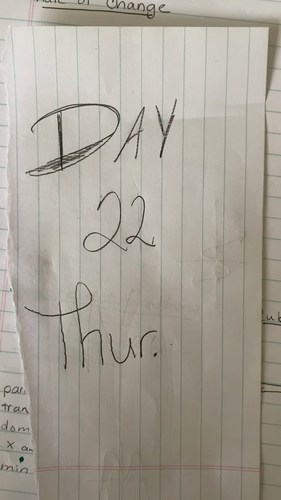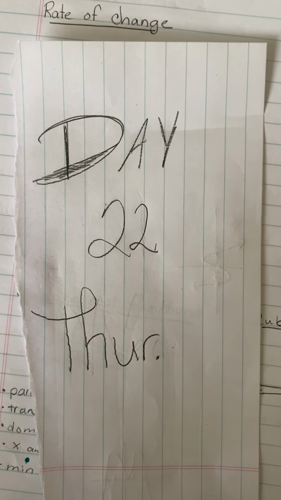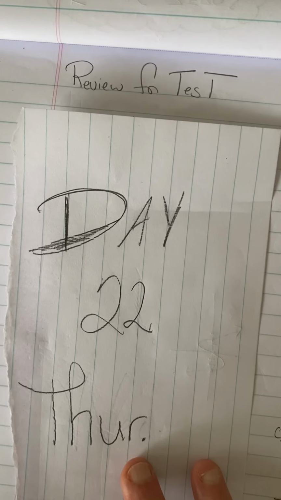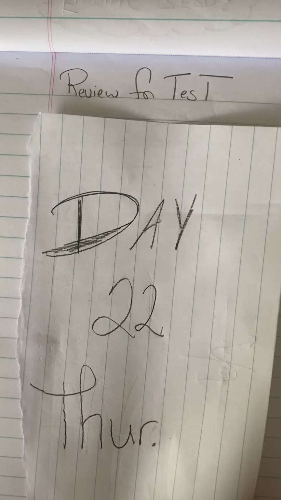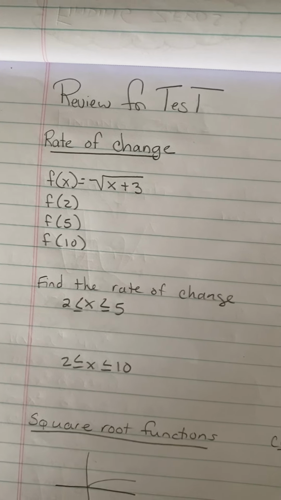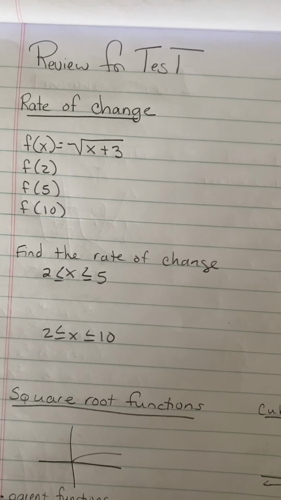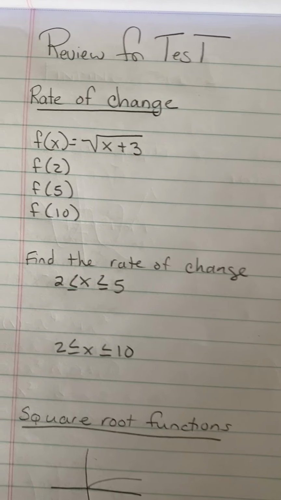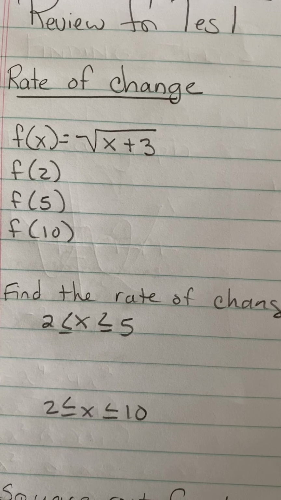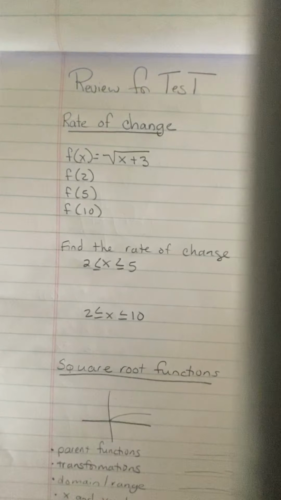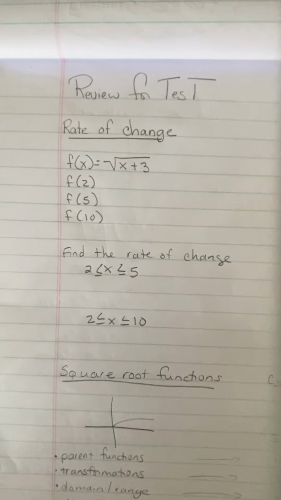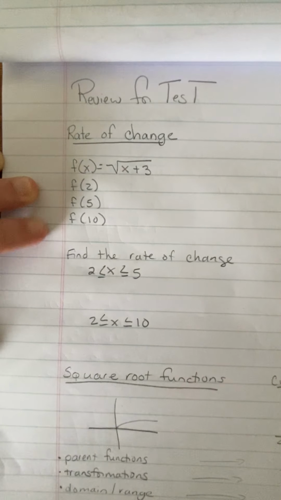Today is day 22, Thursday, and I'm going to talk to you about a review for a test that you're going to be taking either today or tomorrow, and break down all the different parts. The first part that's really important is to find out the rate of change. If you look here, this is all one section, and you're definitely going to need your calculator.